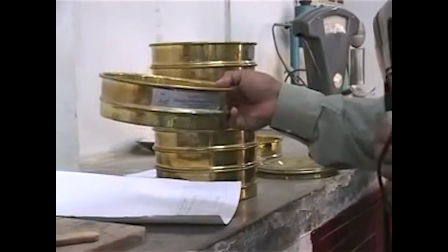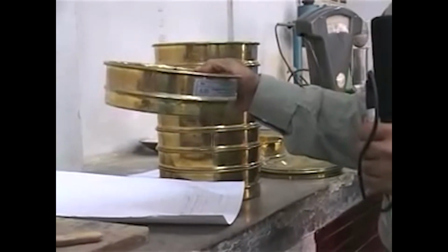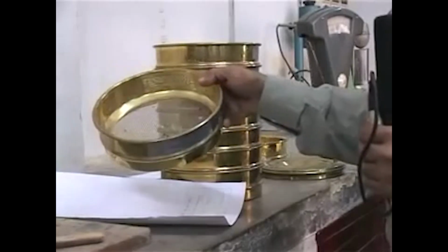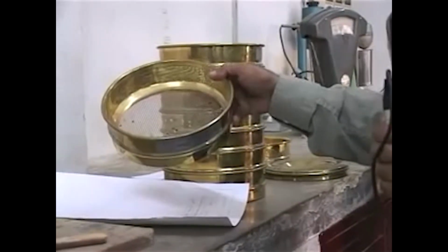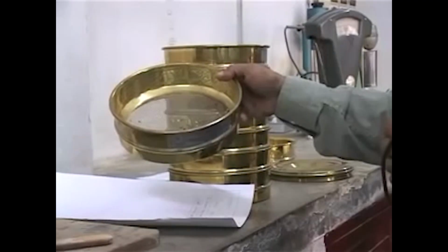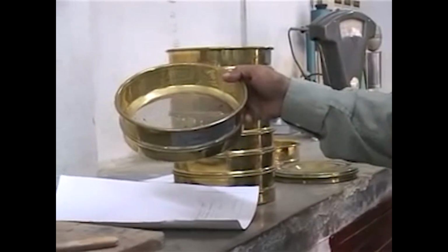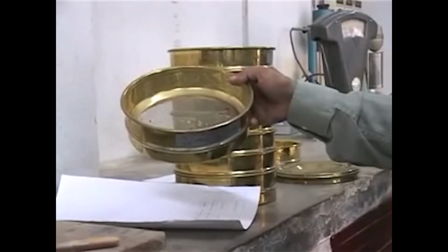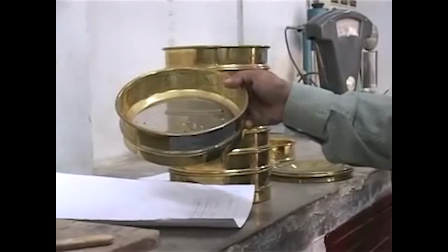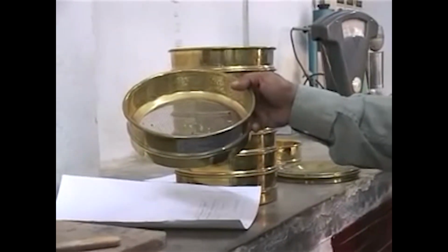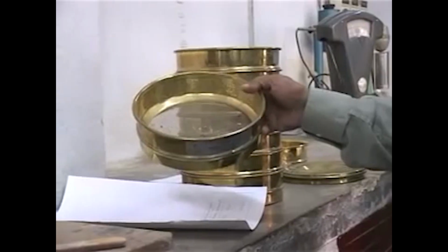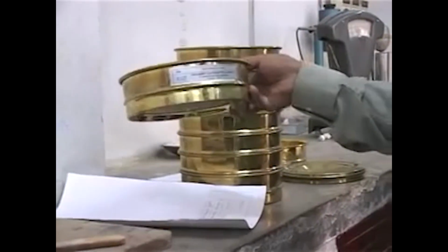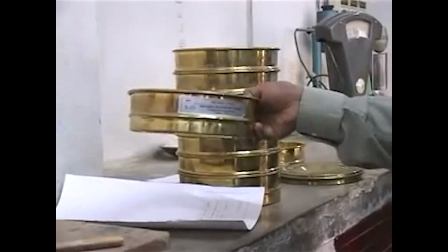We are going to take the weight of this soil and divide it by the initial total weight of soil taken, and from that we can find the gravimetric percent of soil retained on the 2 millimeter sieve.